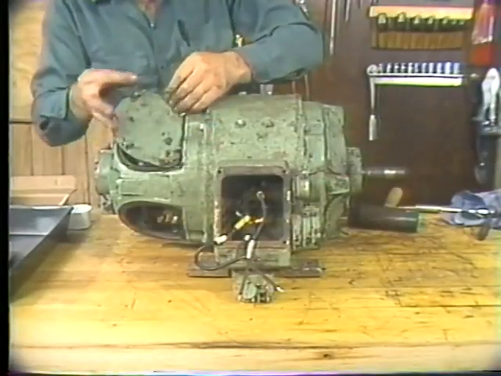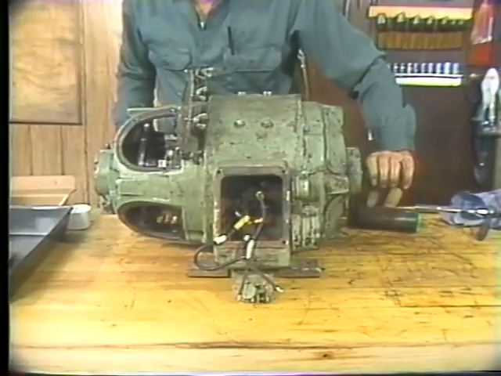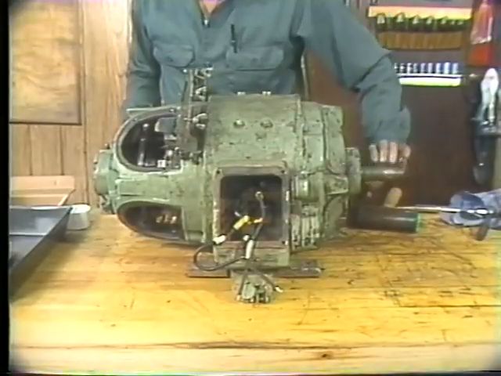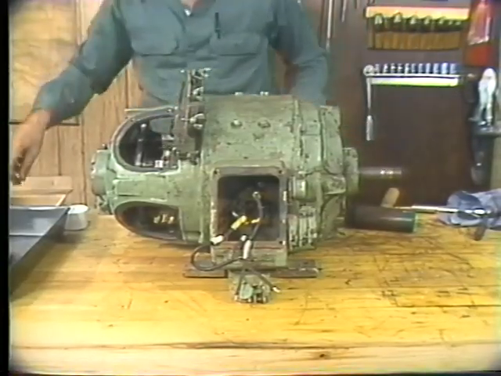Turn the shaft by hand. It should and must move freely. If this shaft doesn't spin freely, you must recheck your work. Be sure the end bells are on straight and the end bell bolts are tight.